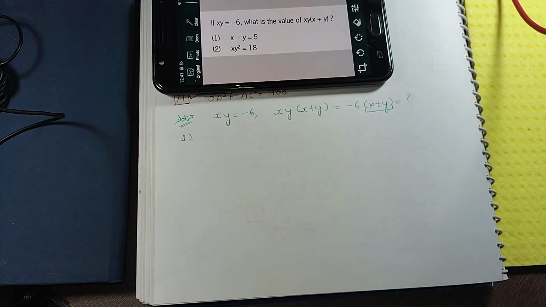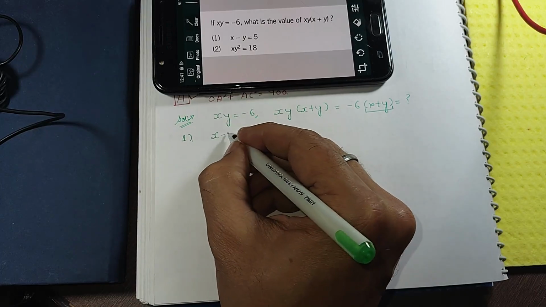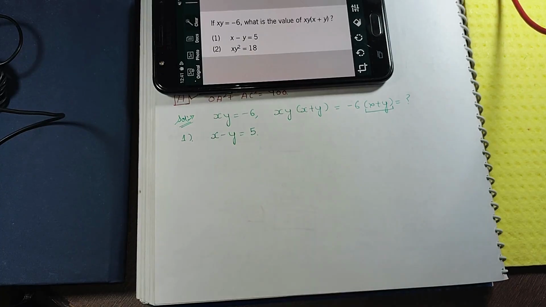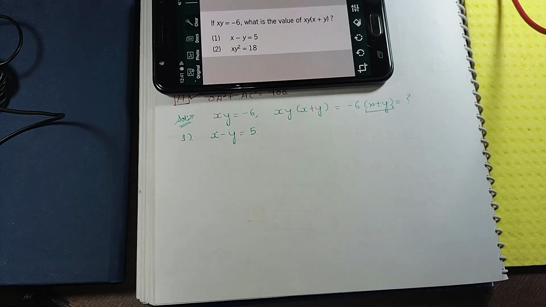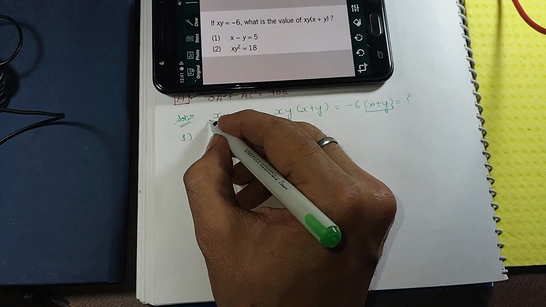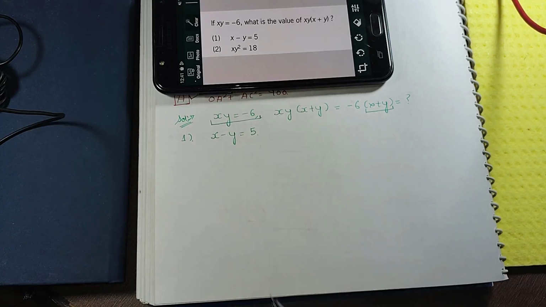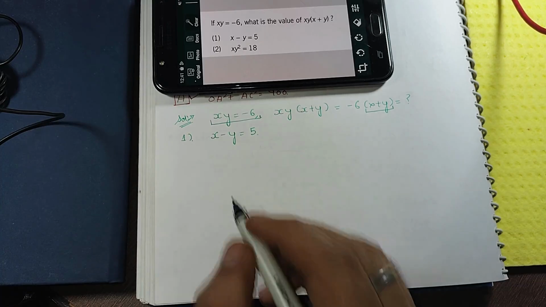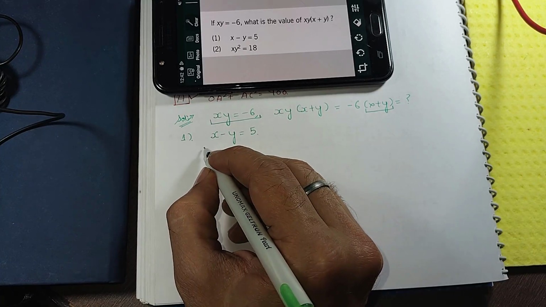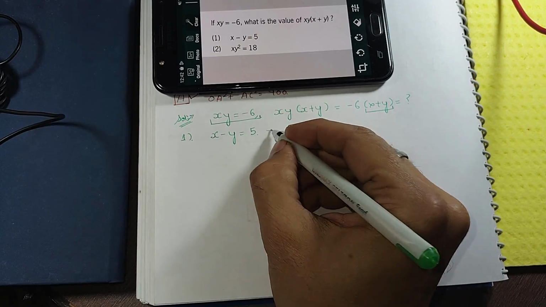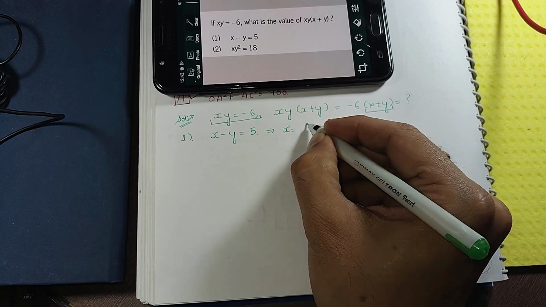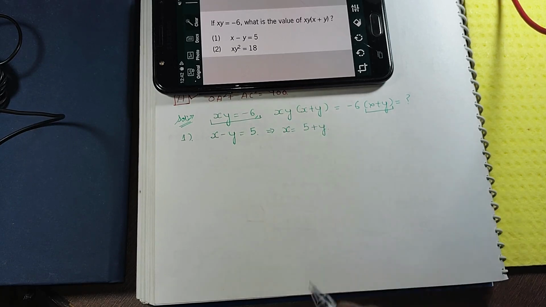Statement 1 tells me x minus y is equal to 5. Now since x minus y is equal to 5, I can have different values for this, and the product has to be minus 6. So this implies that x is equal to 5 plus y, right?